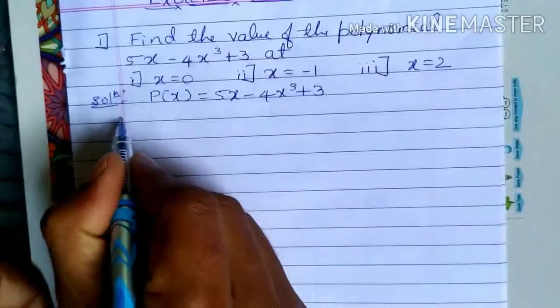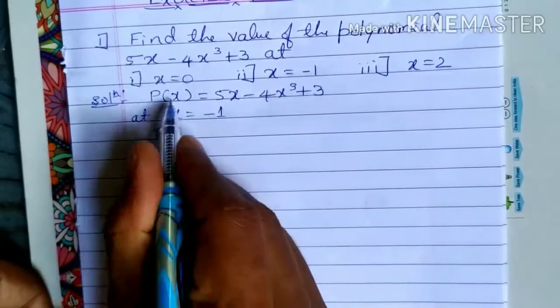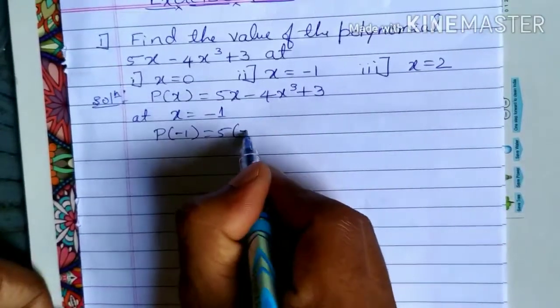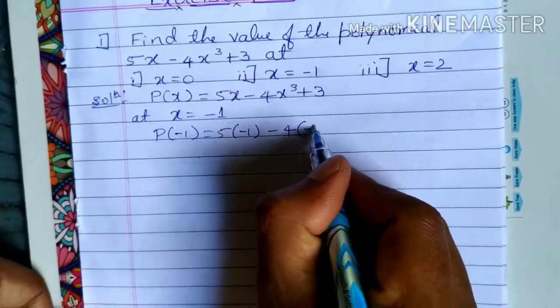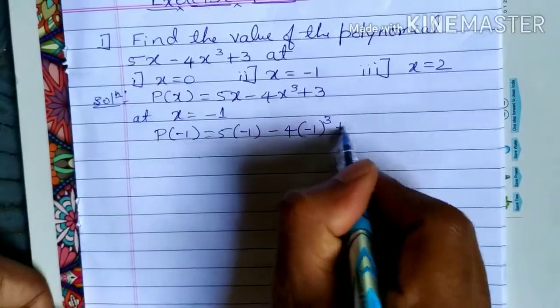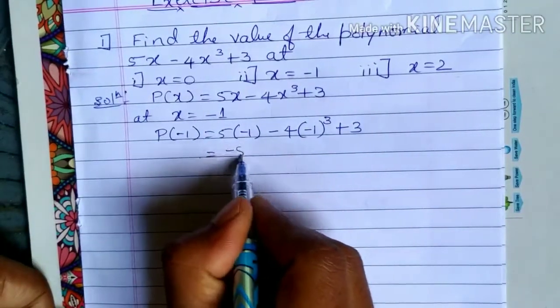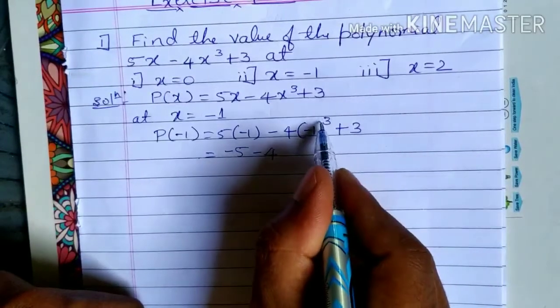At x equal to minus 1, p of minus 1 is equal to, replacing x by minus 1, 5 into minus 1 minus 4 into minus 1 raised to 3 plus 3. So that is 5 into minus 1, minus 4 keep as it is, first simplify this one.